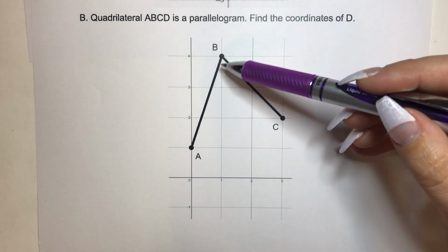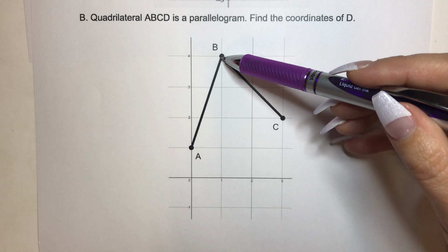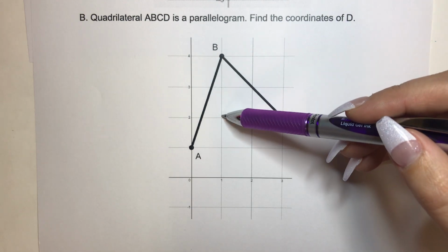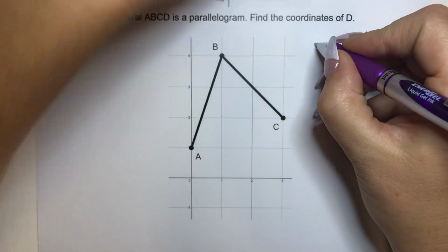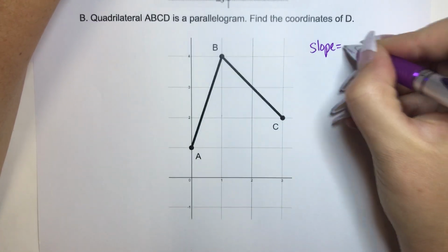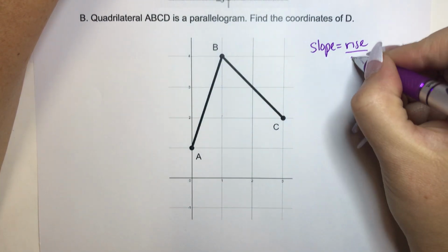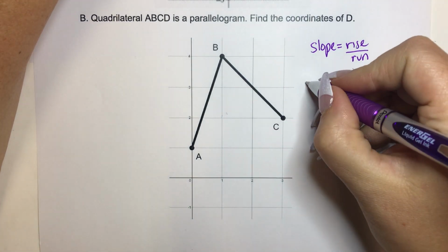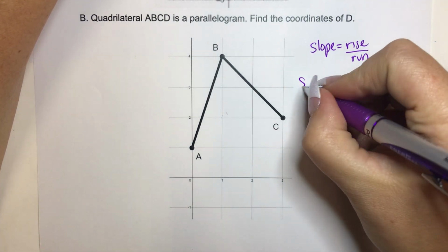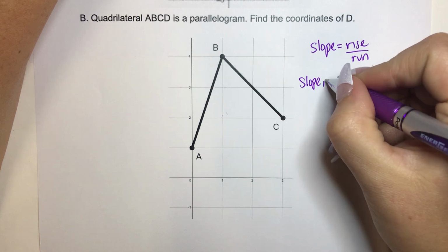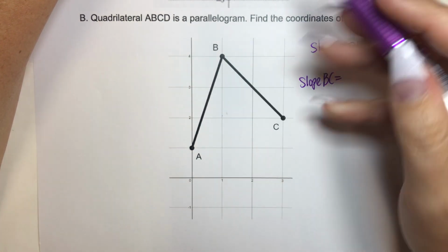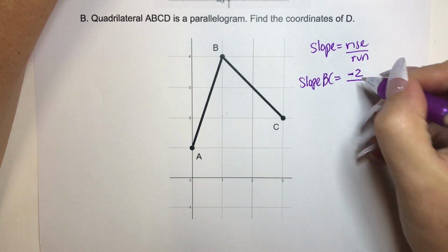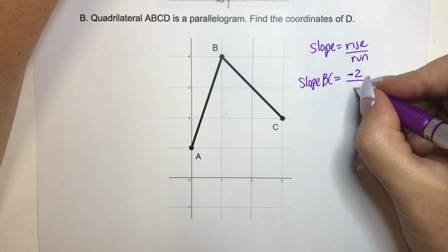So slope, remember, is rise over run. So if I go down 1, 2, and then go over 1, 2, remember slope equals rise over run. So the slope of BC is equal to down 2 over 2.